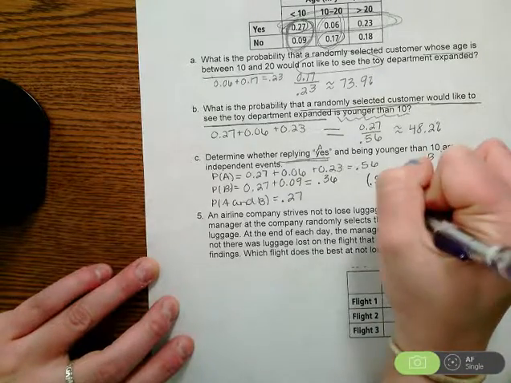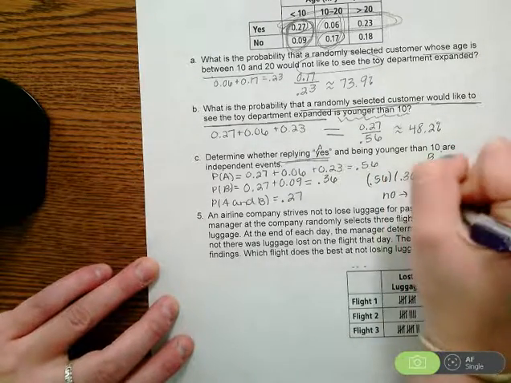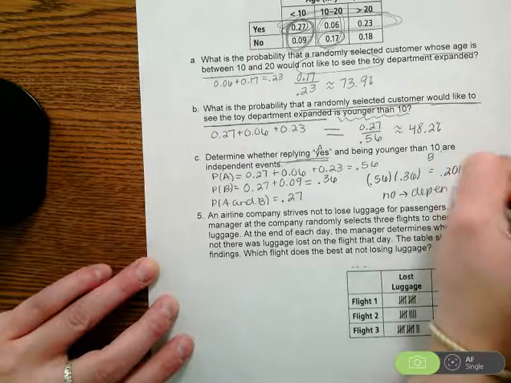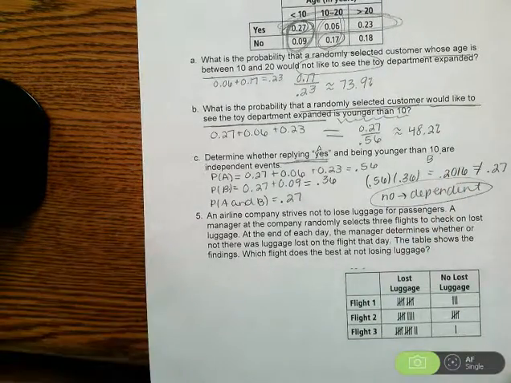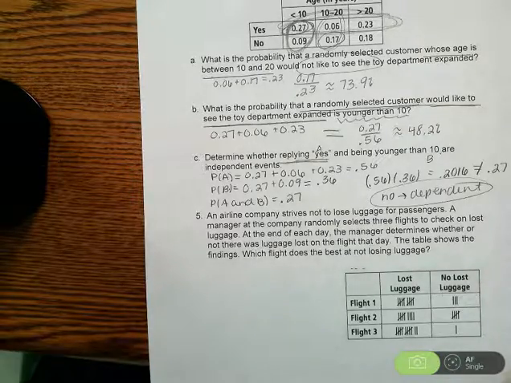So no, they're dependent, which should make sense to you. It should make sense here that your age is going to determine whether or not you want a toy store built. Obviously kids are not going to want a clothing store built over a toy store. So just keep in mind the situation.